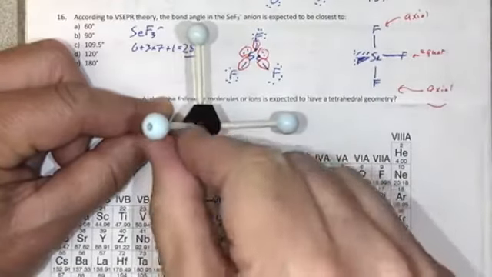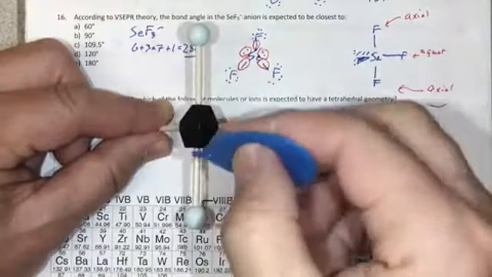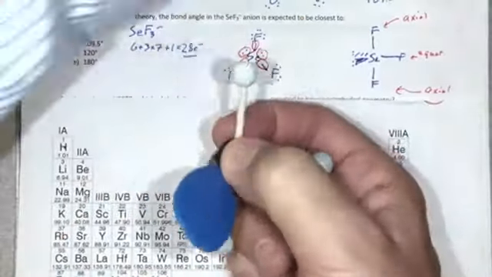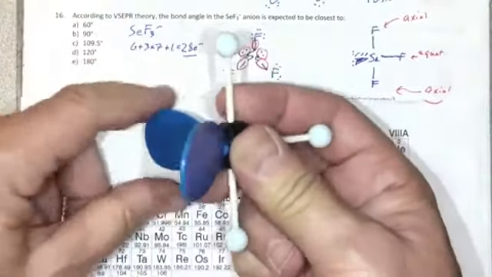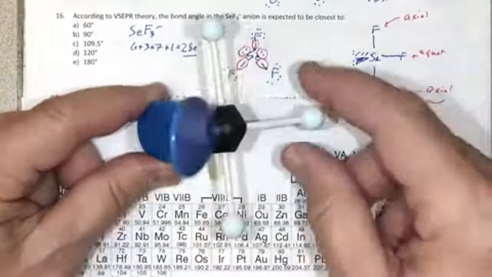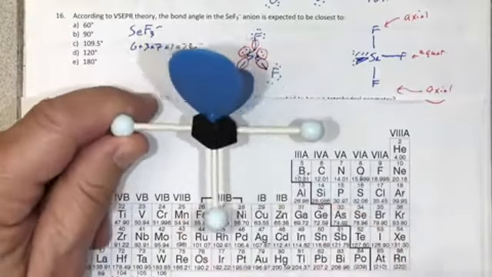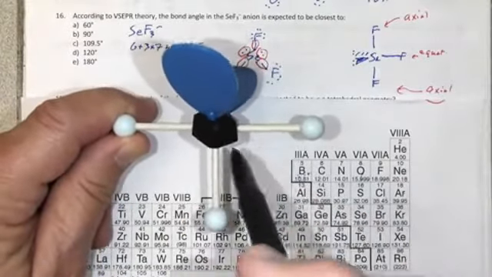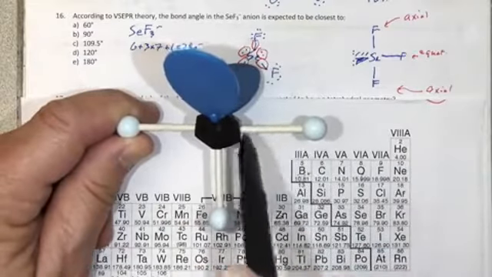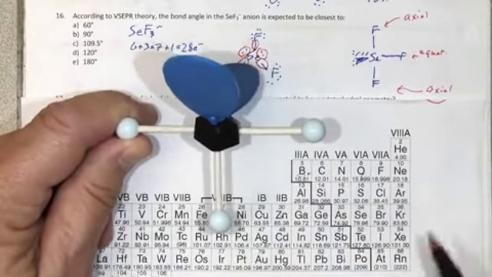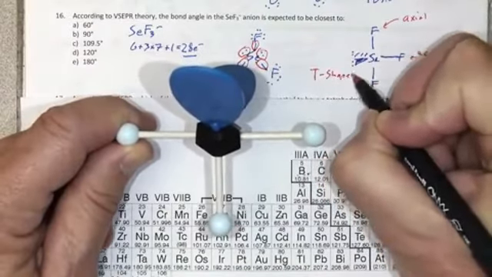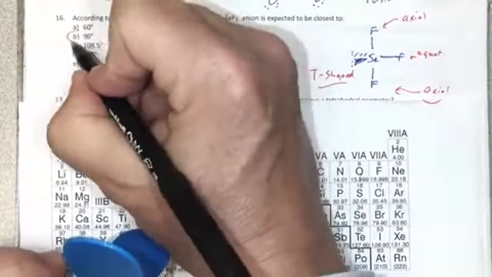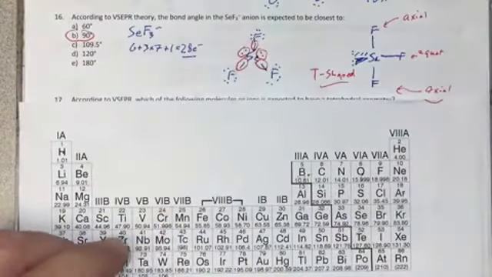So let's do this on the model. I'm going to take this equatorial position and pull it off and replace it with a lone pair of electrons. And I'm going to take this equatorial position, pull it off and replace it with a lone pair of electrons. And that means that now the molecule has this shape. And what is this shape? It's T-shaped. And what is this bond angle going to be in this T-shaped molecule? It's approximately 90 degrees. This is a T-shaped molecule, and the bond angle is approximately 90 degrees. So the correct answer, number 16, is choice B.